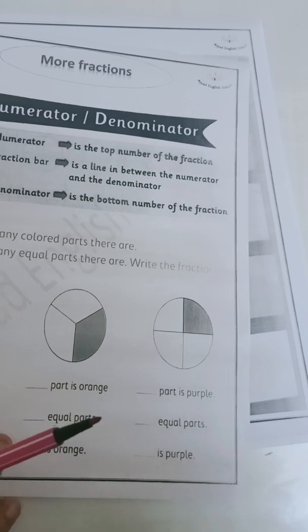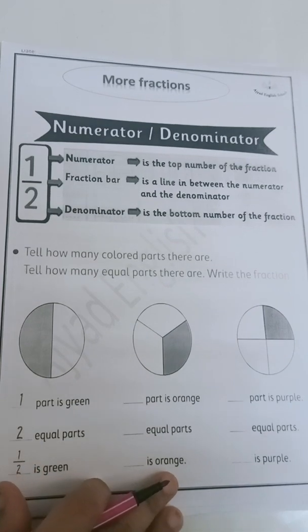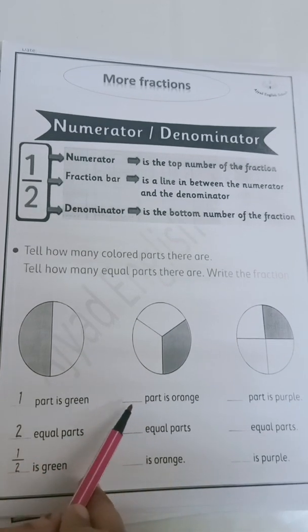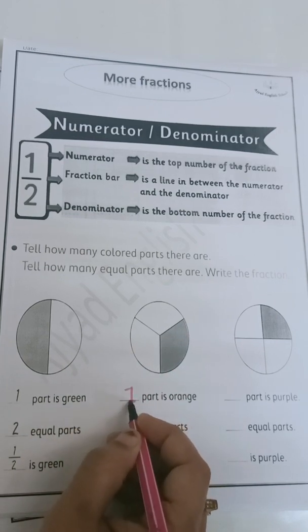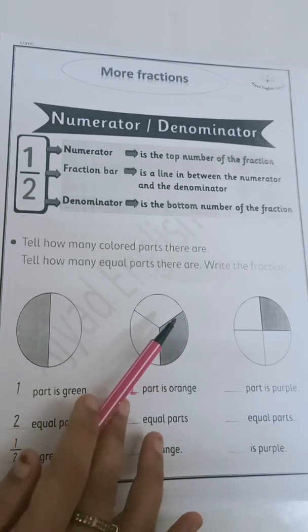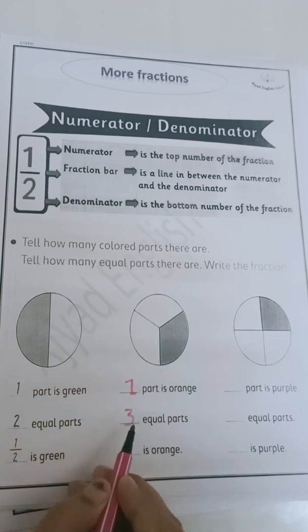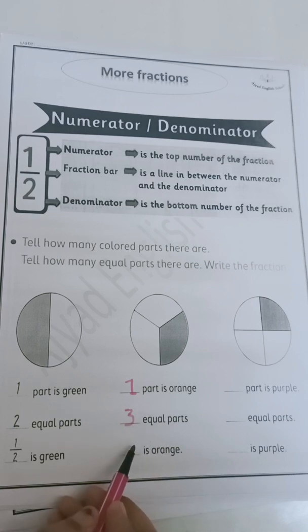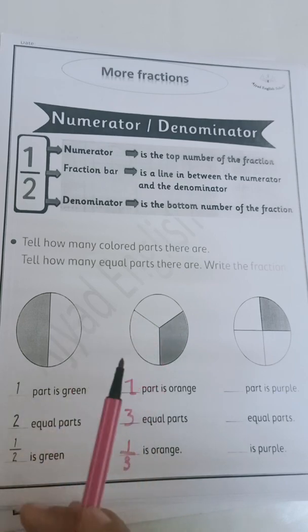The next page, page 16. Complete this. How many parts are orange? 1. It asks you how many colored parts. And how many equal parts? It asks you how many all equal parts? 1, 2, 3. So how many orange only? 1 over 3.